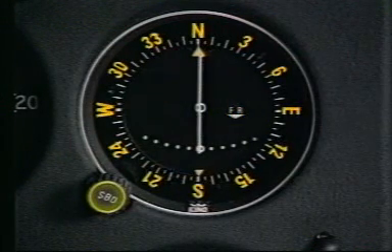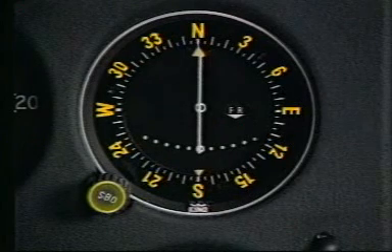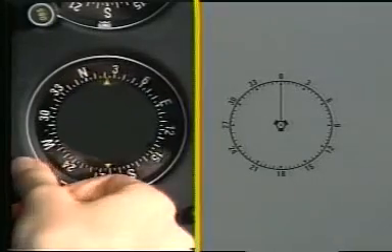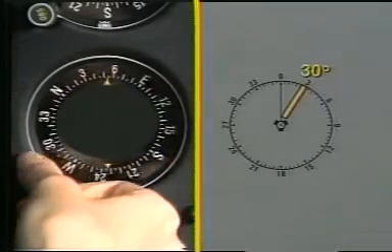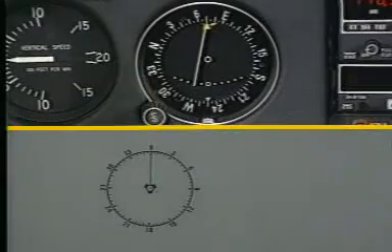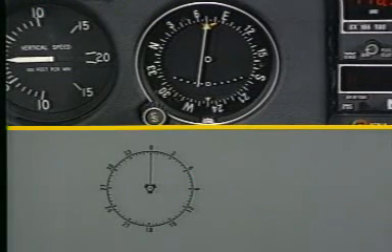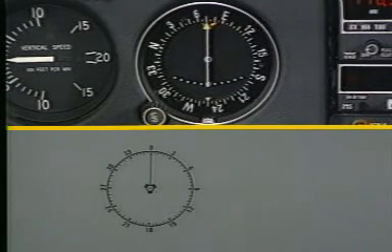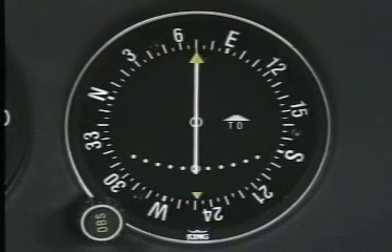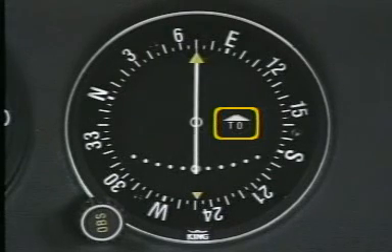The course selector, also known as the omni-bearing selector, or OBS, allows you to set the desired course. The numbers and tick marks on the VOR indicator ring correspond with the numbers on the compass rose of a sectional chart. The course deviation indicator, known as the CDI, helps you determine your position relative to the course. If the needle is centered, your airplane is located on a radial. If the VOR indicator is set properly, the to from indicator tells you whether your selected course will take you to or from the VOR.